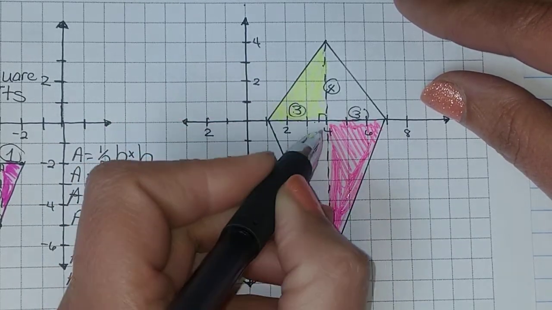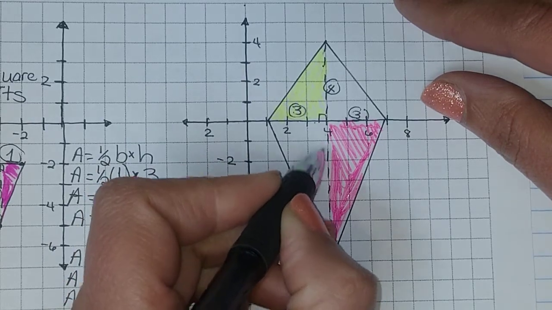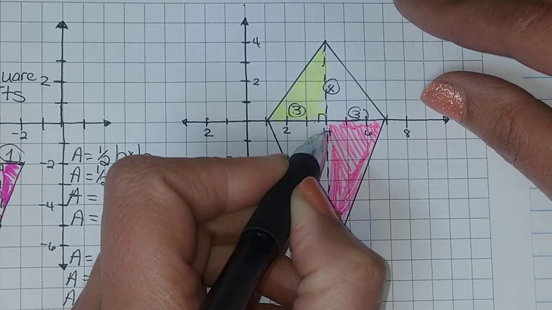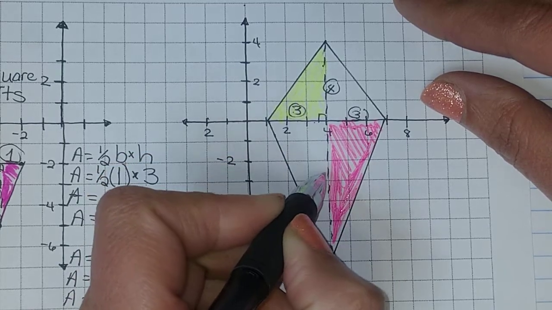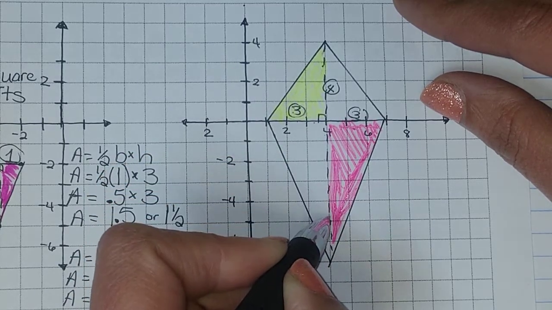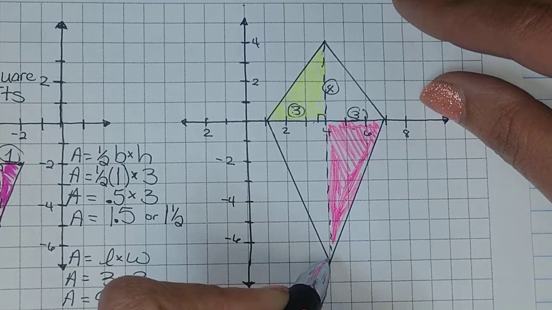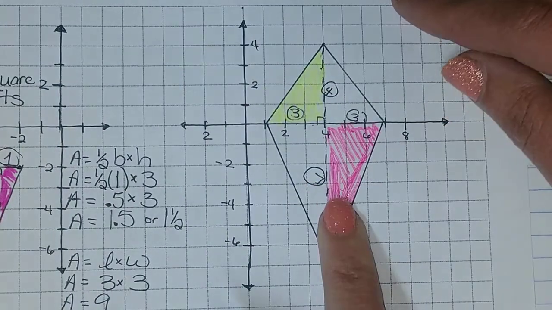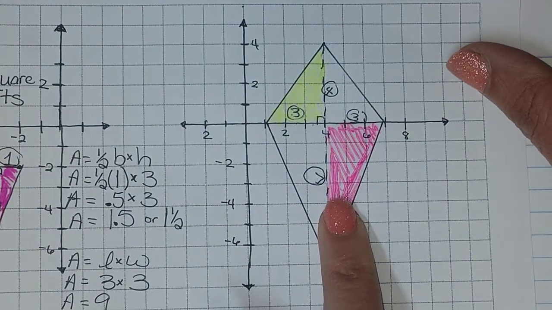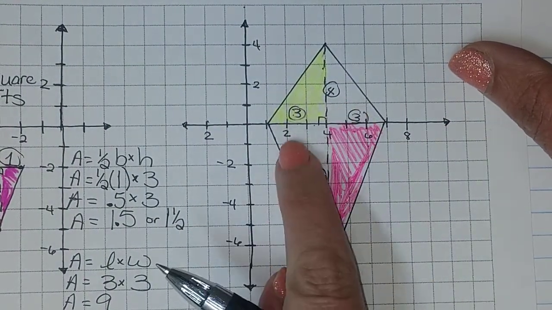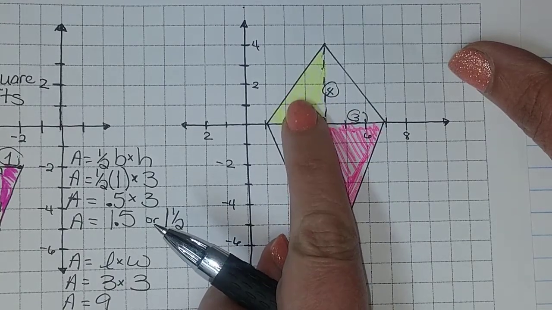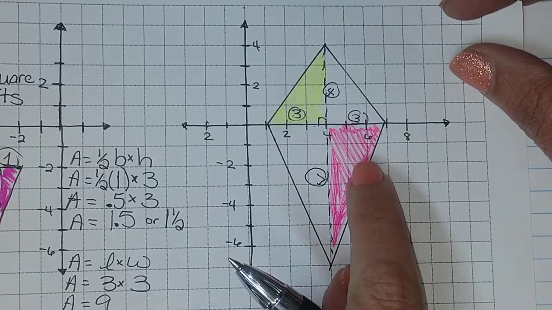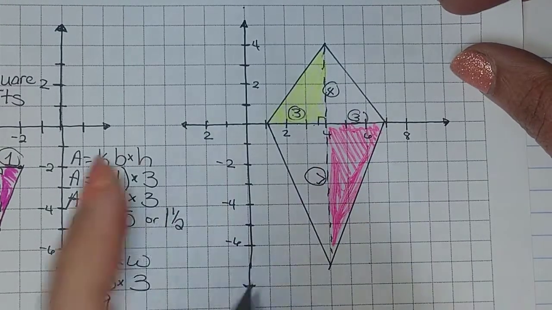And I'm going to count down 1, 2. You can see I'm counting between the lines of the squares for my numbers. So 1, 2, 3, 4, 5, 6, 7. The height of this triangle is 7. Since these are both exactly the same, I just need to find the area of one of each. Then I can add the numbers 4 times, or add all 4 numbers.